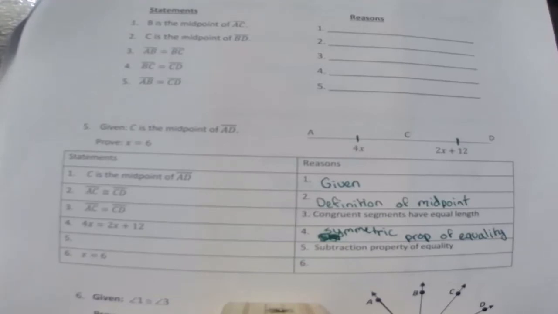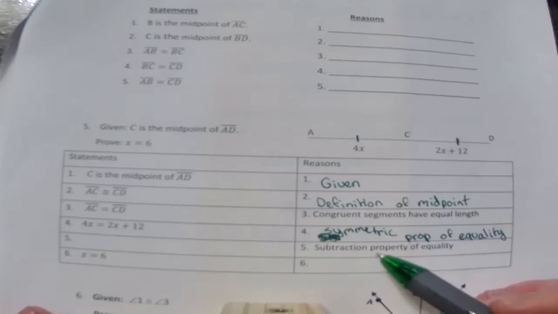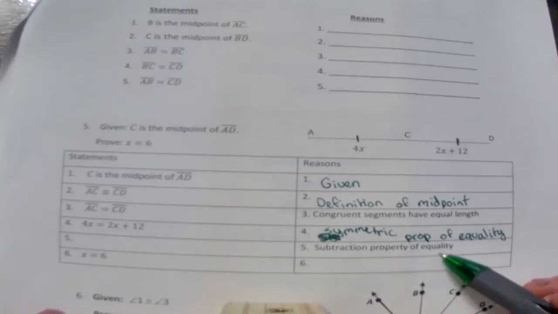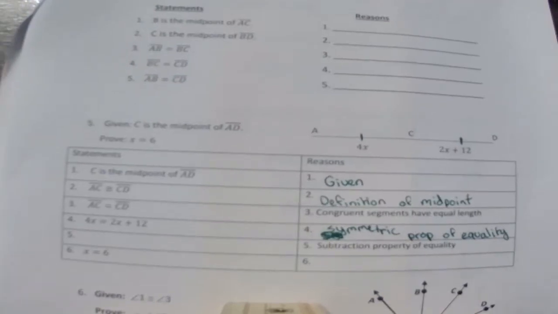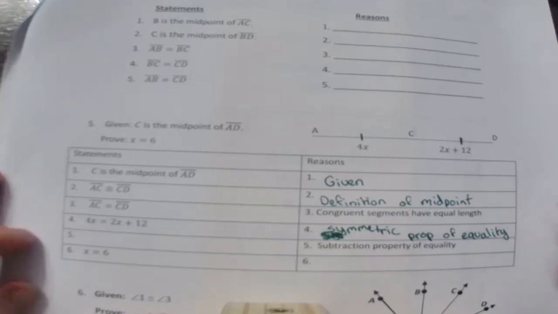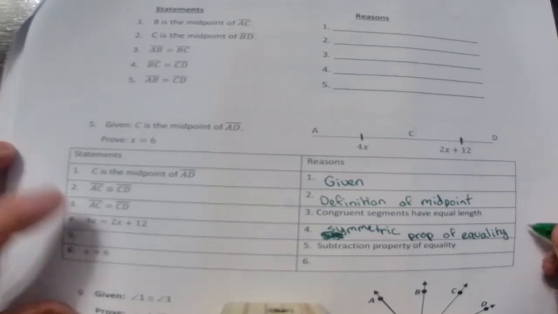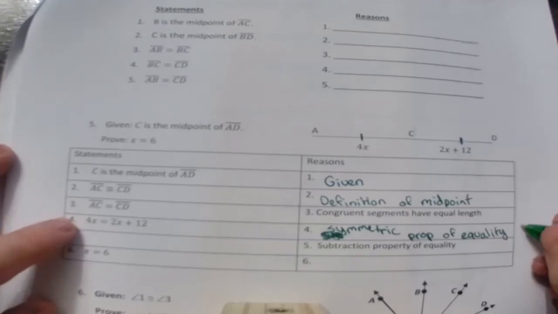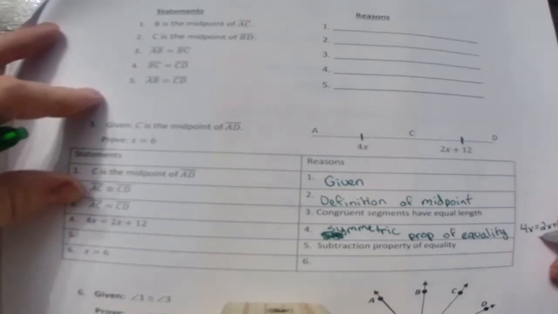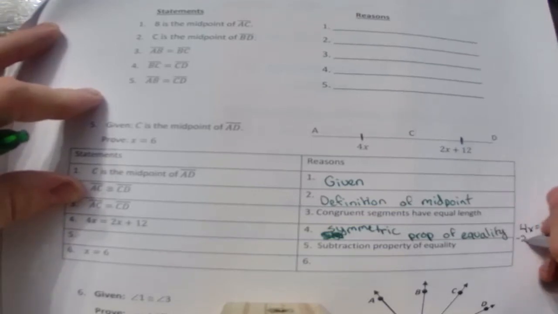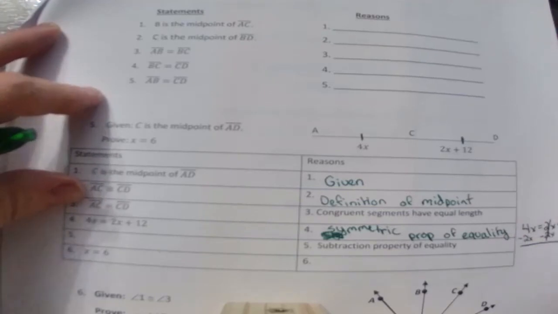So the next one, they told us that the reason is going to be subtraction property of equality. So they're saying we had to do some kind of subtraction. Now I'm going to go ahead and write this equation off to the side so we can go ahead and solve it through these steps and see why we would have had to do that. So we had 4x equals 2x plus 12. Now, if I want to get x by itself, I do have to actually do some subtraction. I'm going to subtract the 2x from both sides. This makes it so all the x's are on one side of the equal sign. So that's why we have the subtraction property of equality.